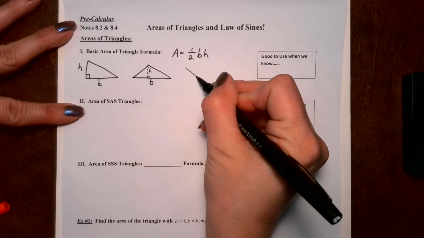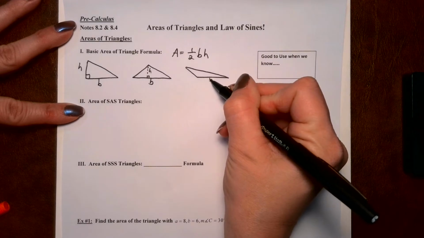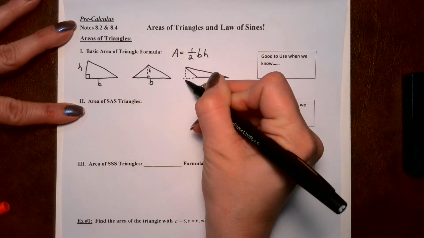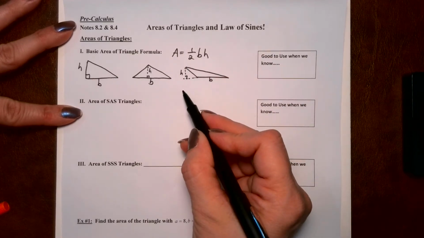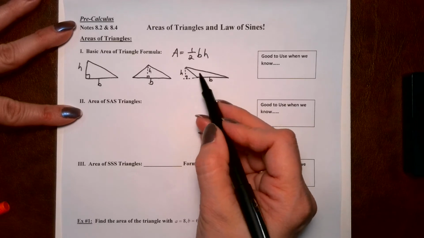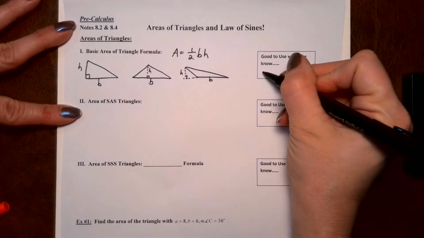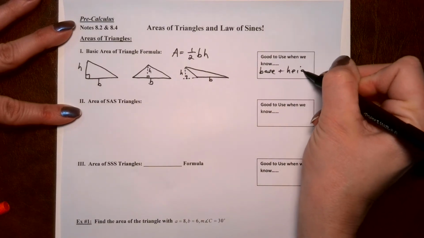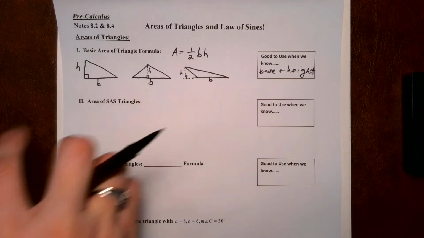You could also have one of these obtuse triangles like this. So we've got the base, but the height would be a perpendicular distance down to the base. So the height would, again, be outside the triangle, not a leg or a side. This is good to use when we know the base and when we know the height. Then you should do 1/2 base times height, but it has to be perpendicular.